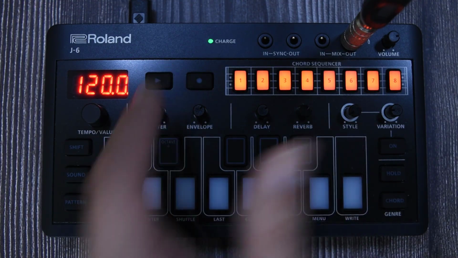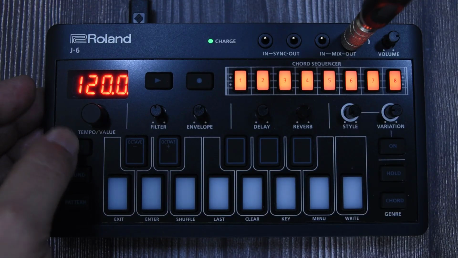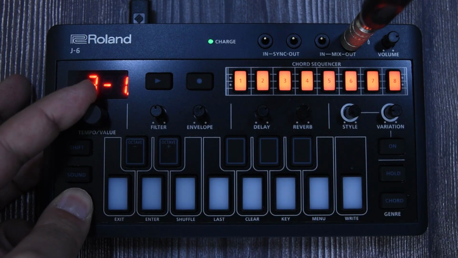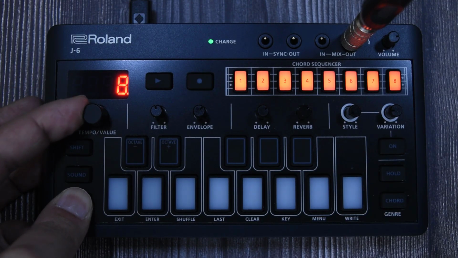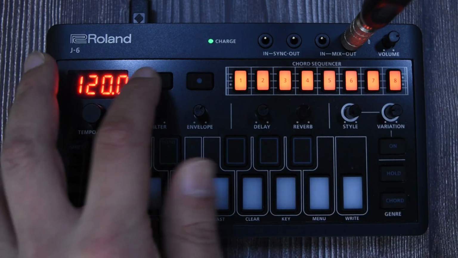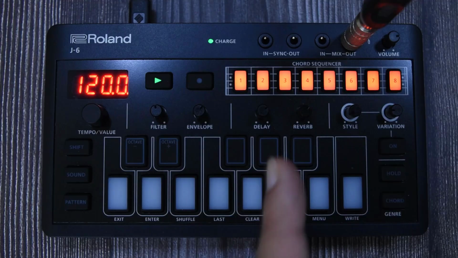So how can you change this, or can you change this? Yes, you can. You need to go right here to the pattern. You need to press and hold and then move the encoder. And the encoder will give you from all the way up to 8, all the way down to 4. This is the default option. And then as you go down, you have all of this. So, okay, let's just go back. If I select 4, that's the default value. It's 4 beats, 1 bar.